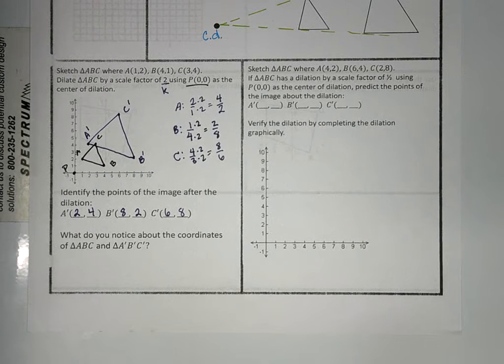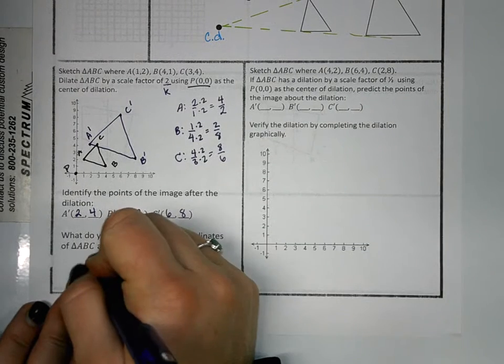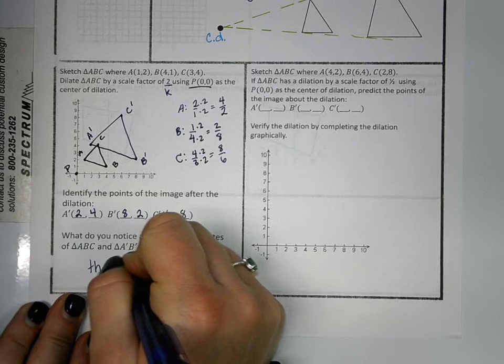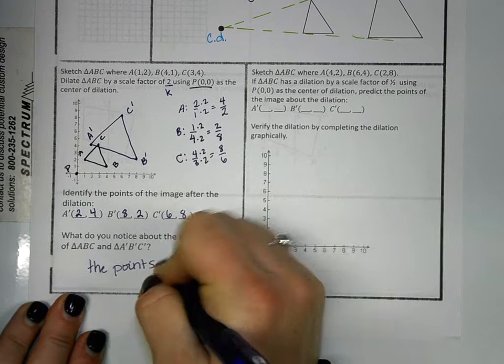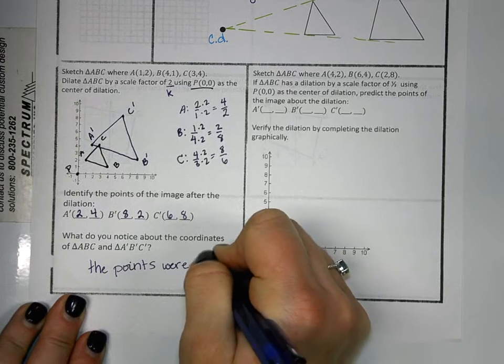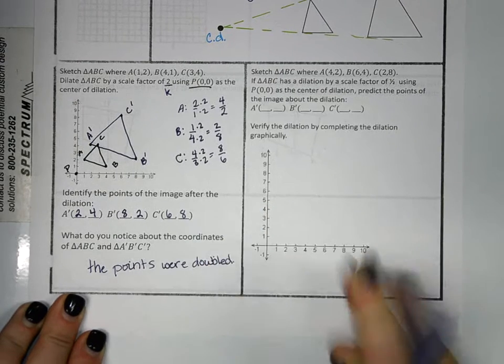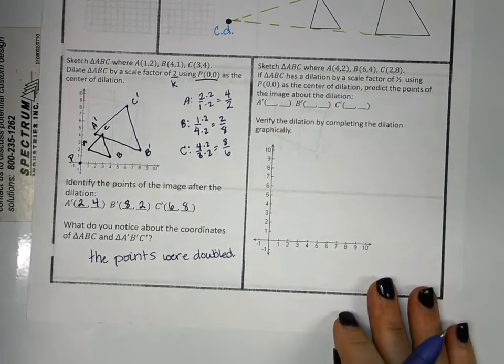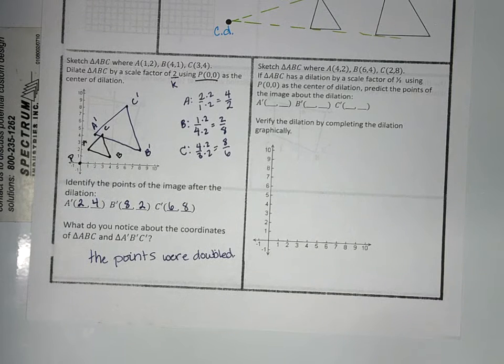So what you can say for what do you notice? The points were doubled or were multiplied by 2. Okay, that's something special that happens only when your center of dilation is at 0, 0.